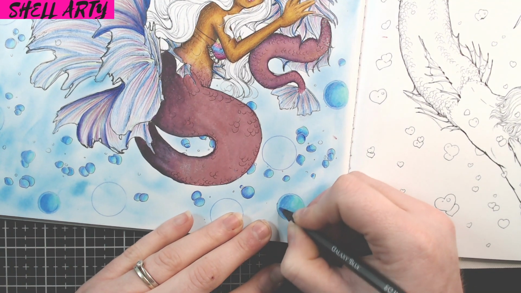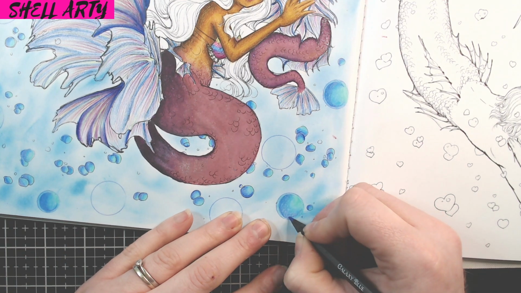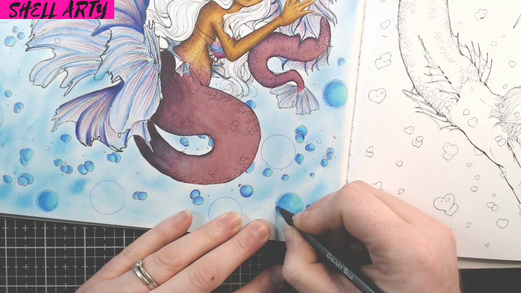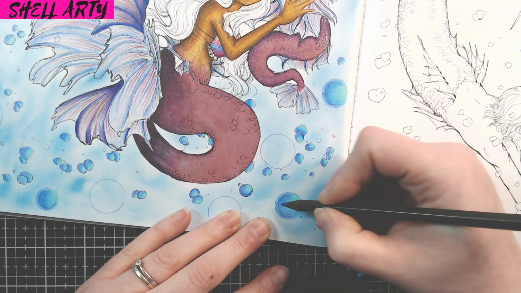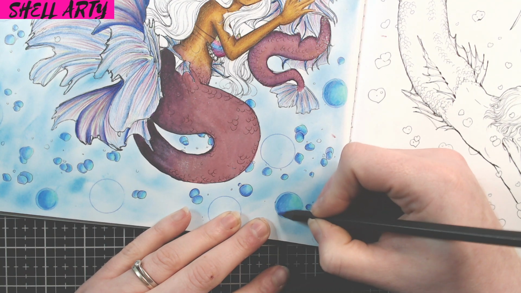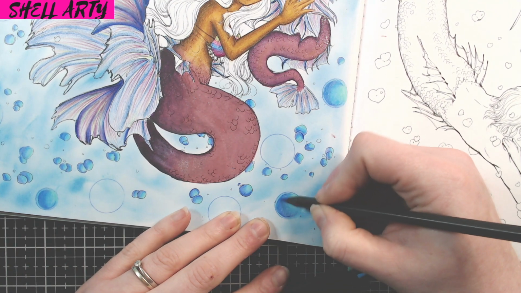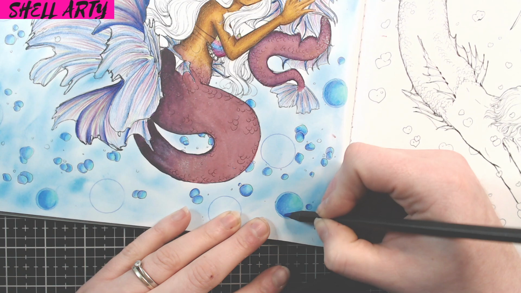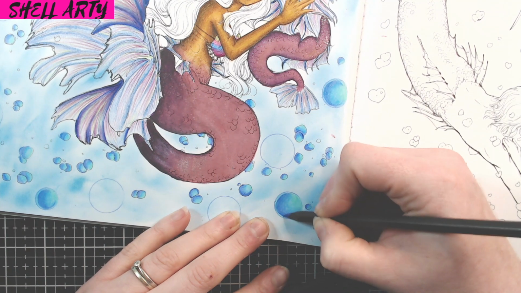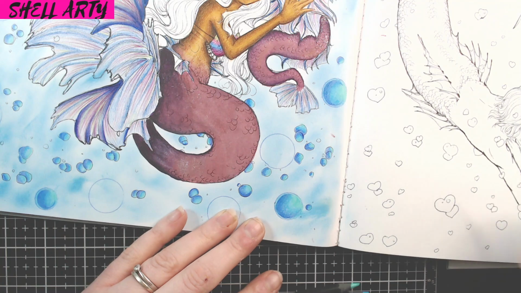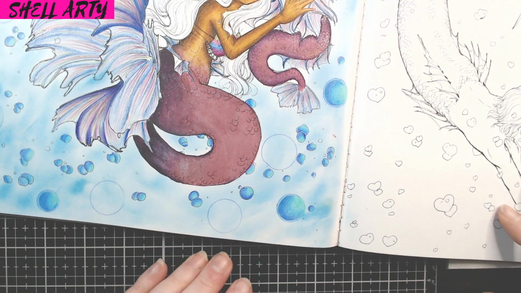And same with this one down here. See, I've gone way off my line there. I've made it look like a wonky sea. It's okay, it can be a wonky bubble, this one. We're fine with a wonky bubble. Don't have perfect bubbles, do we?